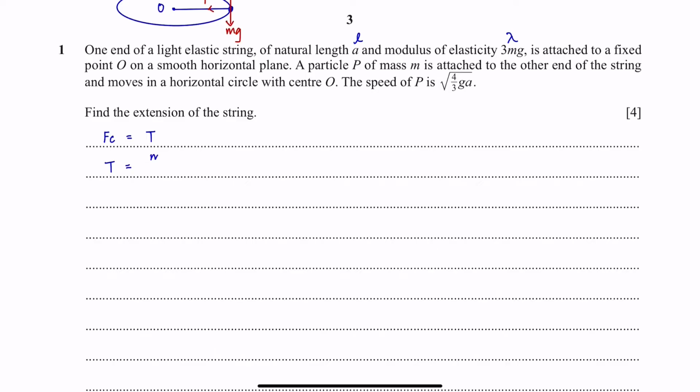It's mv squared over r. Okay, sorry, let's backtrack a bit. So for the centripetal force, we have mv squared over r.